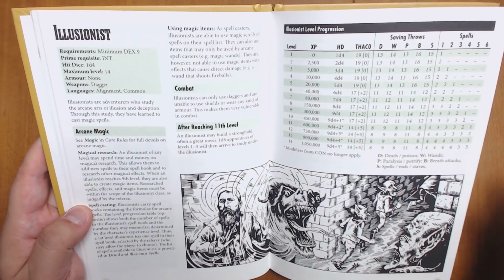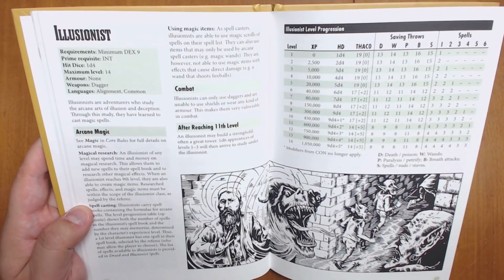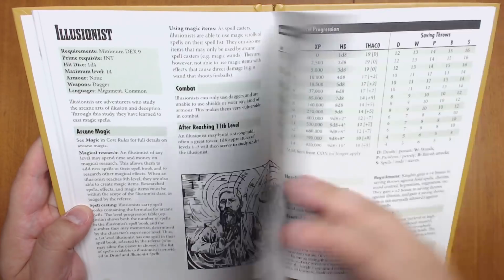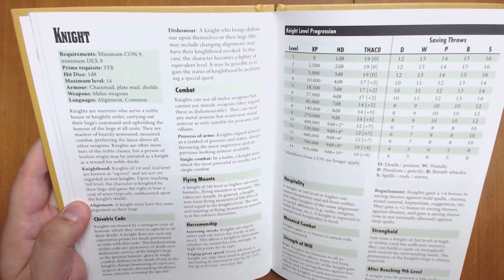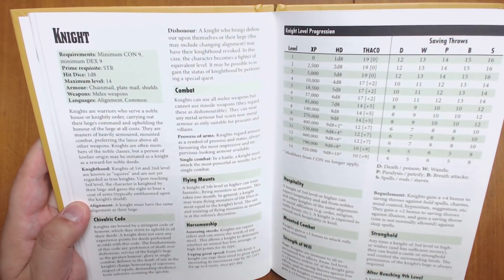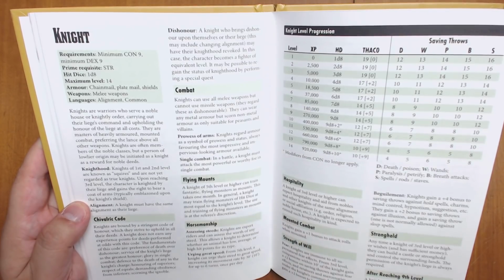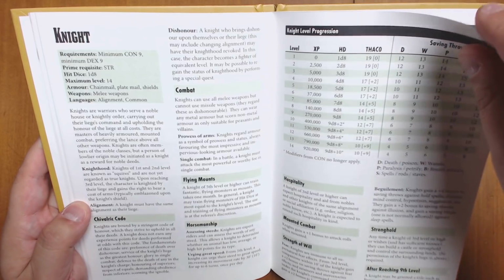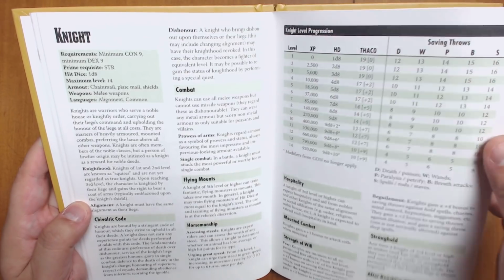Illusionists, of course, have their own list of specialized illusionist spells. And at 11th level, they can build a stronghold, often a great tower. We have knights. They have a chivalric code. They have flying mounts. They have rules for hospitality. And at 9th level, they become a baron or a baroness. And you can actually acquire a barony.